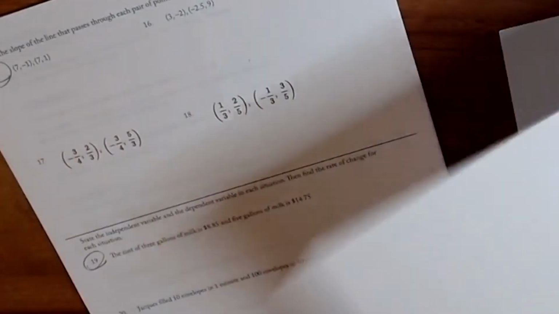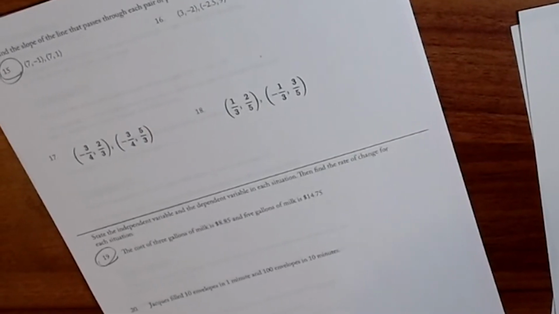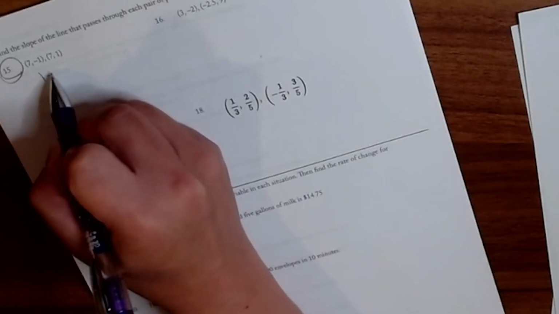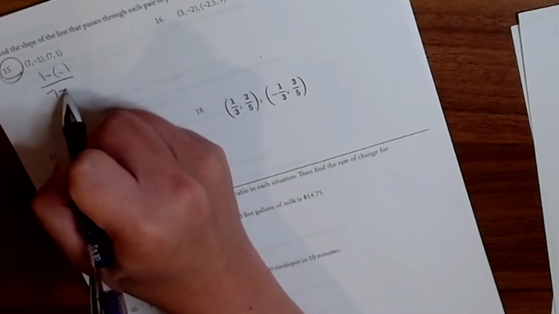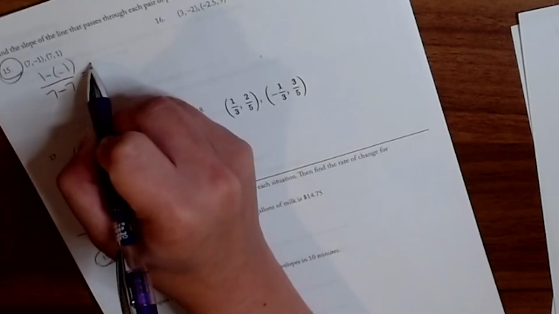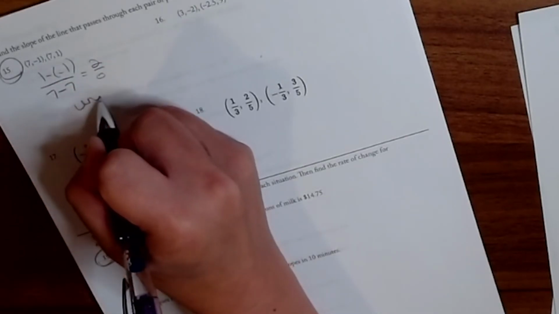Okay, and then we're going to find the slope again. So I do the subtraction. So I have 1 minus a negative 1 here, and then my x values. So I have a 2 over 0. So this is an undefined slope.